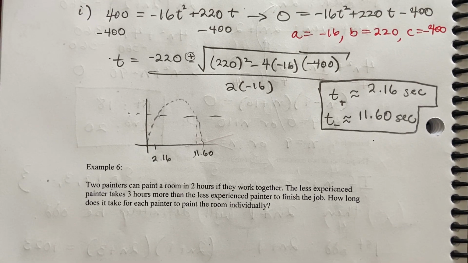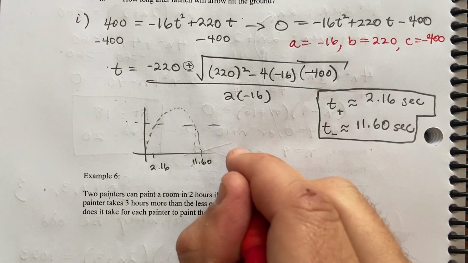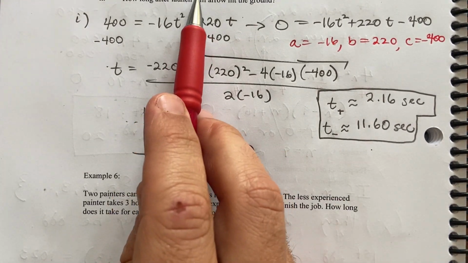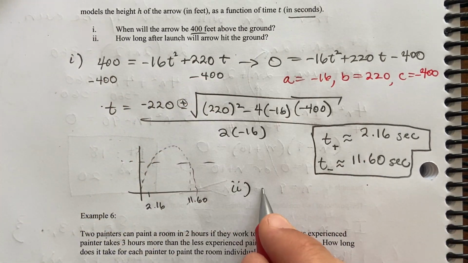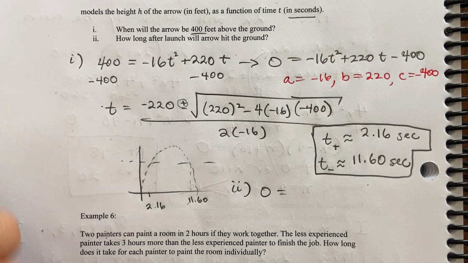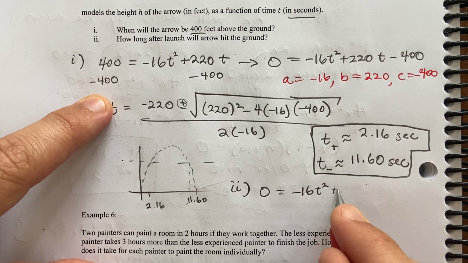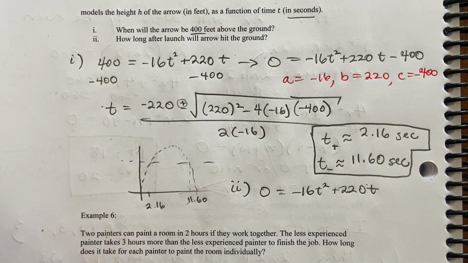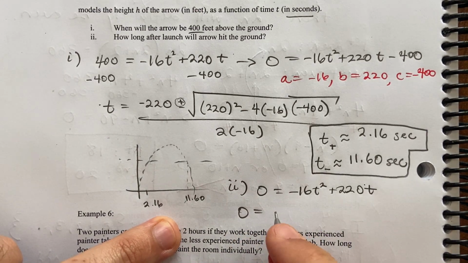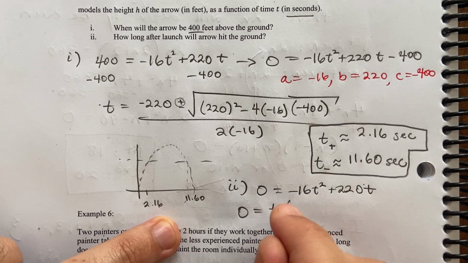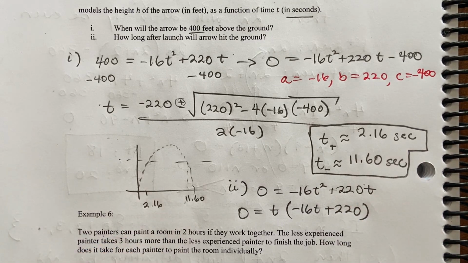How long after launch will the arrow hit the ground? So for that, part 2, I'm now no longer interested in 400 feet. Hitting the ground, right, means I'm interested in 0. So 0 equals negative 16t squared plus 220t. I need to solve this equation. If I factor, I have t times negative 16t plus 220.